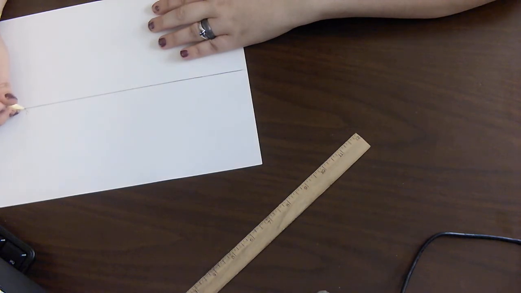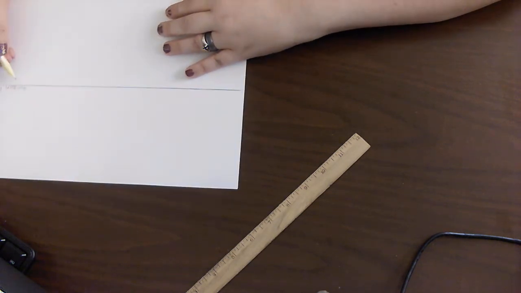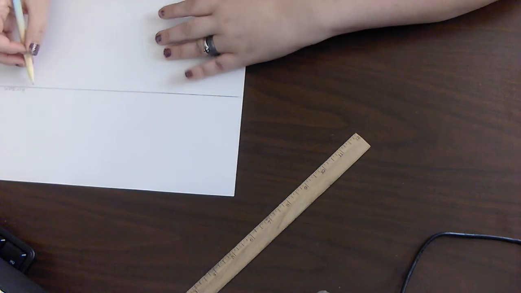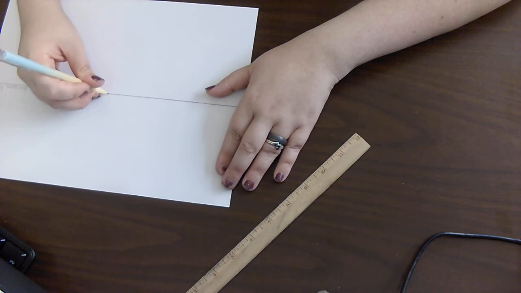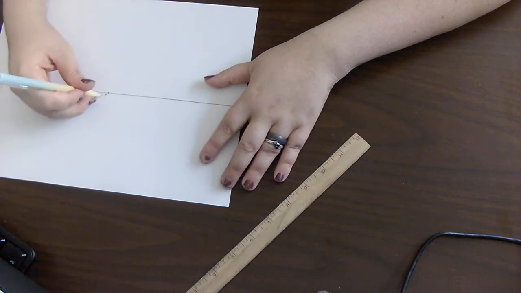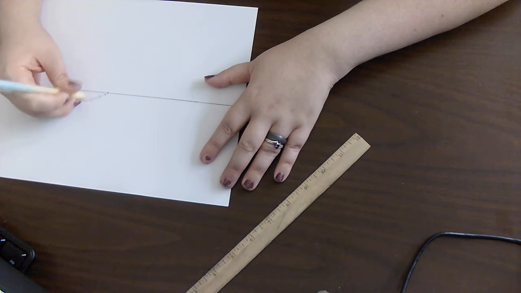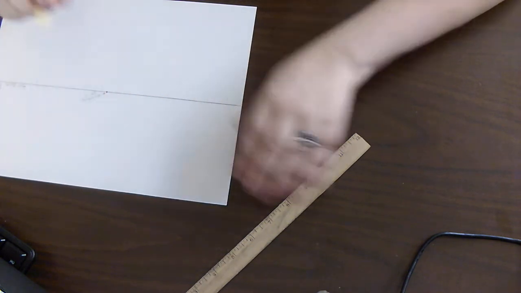And I'm going to go ahead and label it horizon line. This is where the sky meets the ground. It is the furthest point that you can see. The next thing I'm going to do is label a vanishing point. Alright, vanishing point. We'll label this one too. All of our lines are going to disappear into this one point.